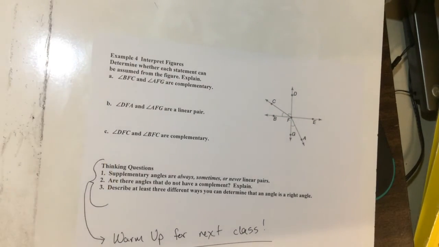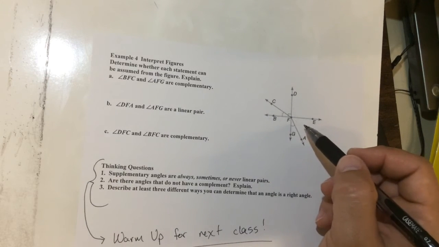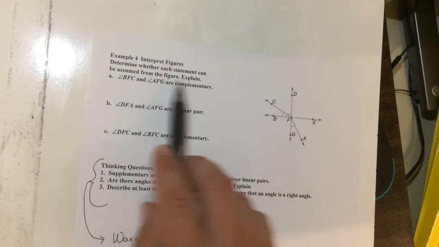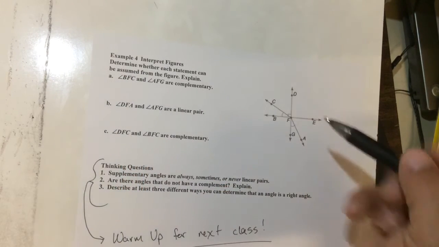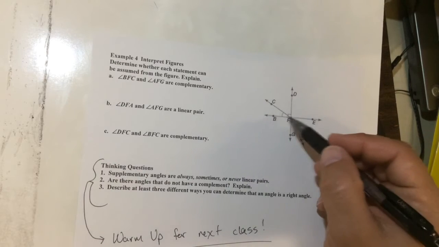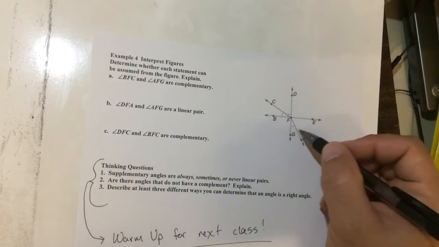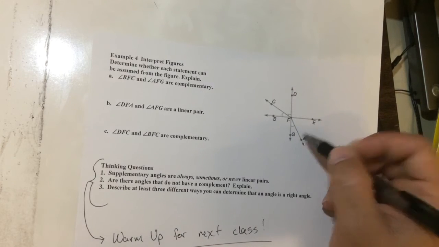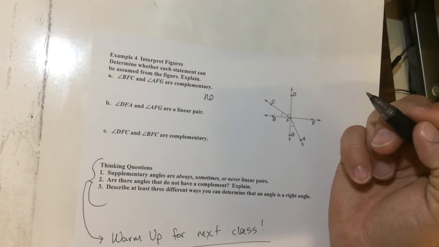All right? So in example 4, we want to figure out if we can actually determine these things from the given information. All right? So we want to determine whether each of these statements can be assumed from this figure. First of all, can we determine BFC and AFG angles are complementary? BFC and AFG. Well, they are not vertical angles. They are not giving me any information about their measures. So we cannot assume that they are complementary. We don't have enough info.